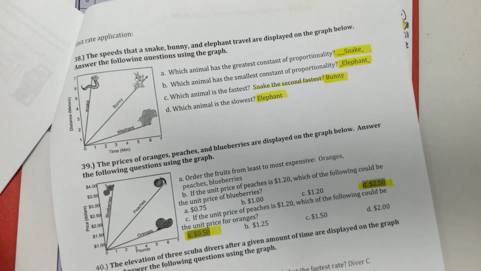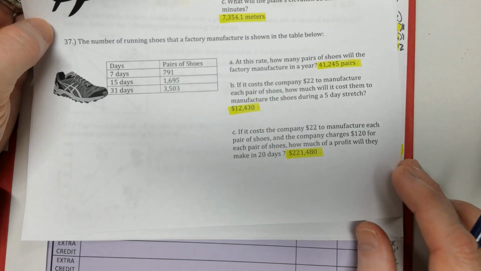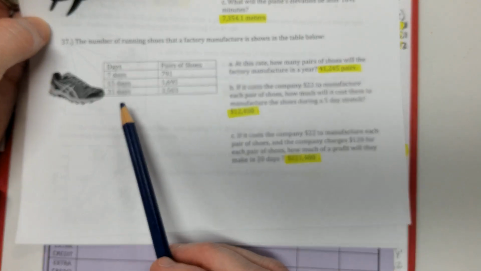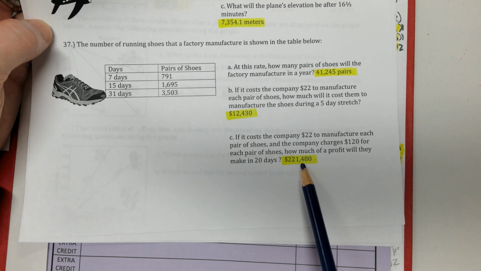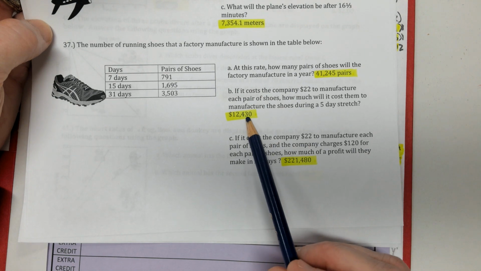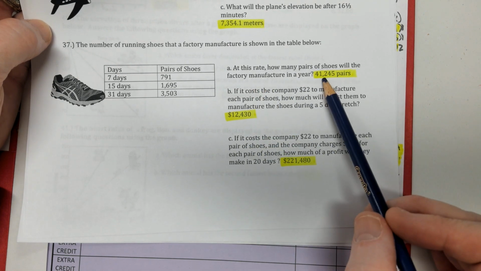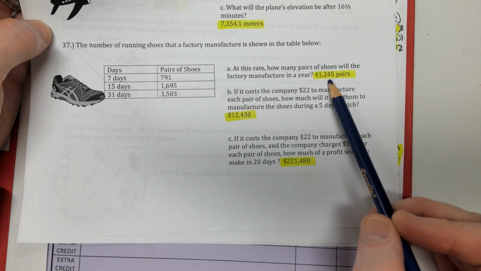Let's go to 37, working backwards. C is 221,480, B was 12,430, A was 41,245. 36.